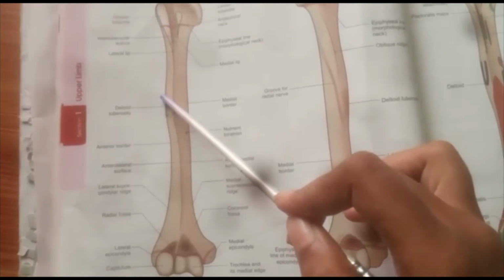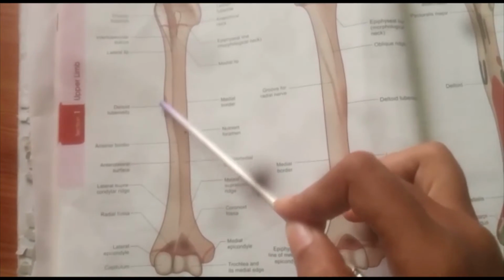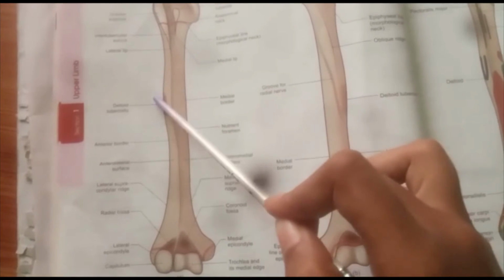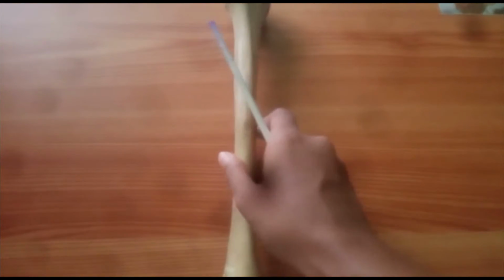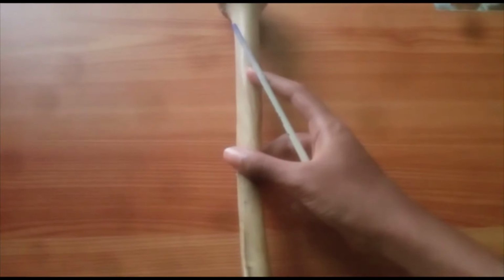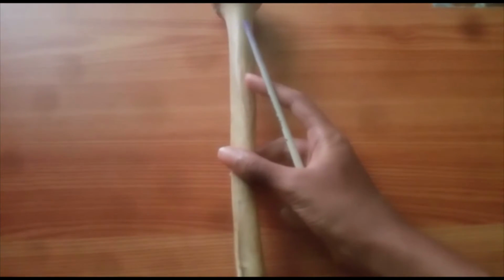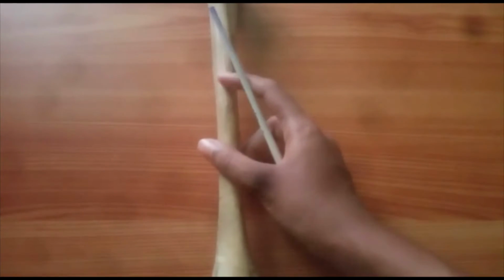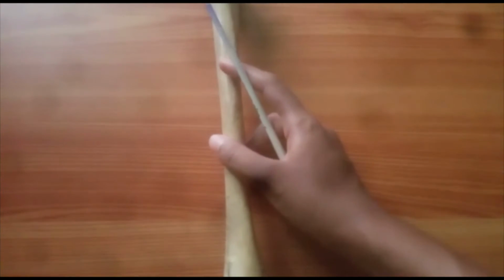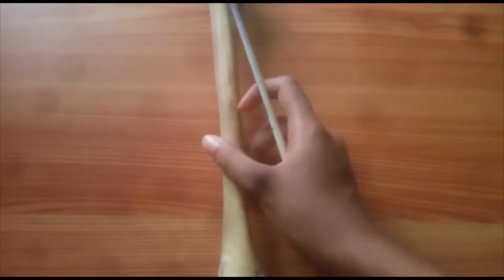This is the deltoid tuberosity. Behind the deltoid tuberosity, the radial groove runs downwards and forwards across the surface. Here.